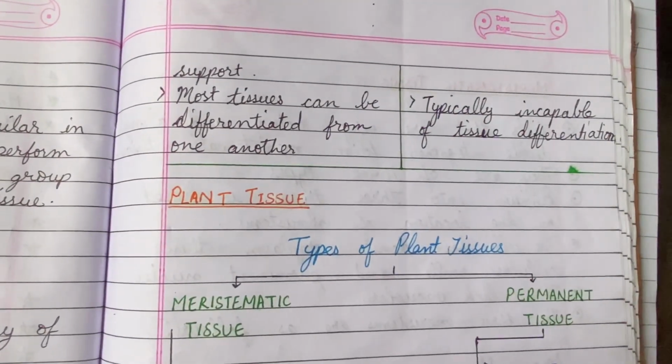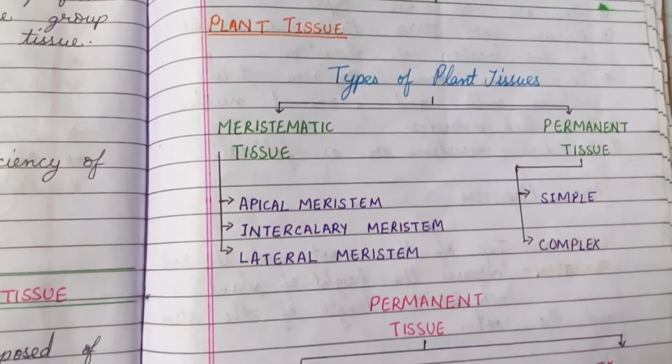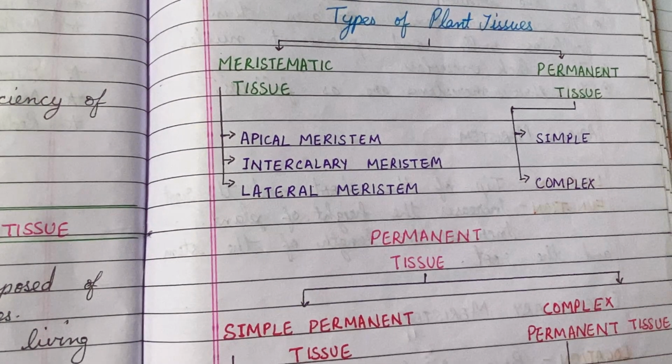If we cut a section of tissue and observe it under a microscope, most plant tissues can be differentiated from one another. But in animal cells, the differentiation of the cells in the tissue is little incapable. Let's see the further details of plant tissues. This is a flow chart of the types of plant tissues.